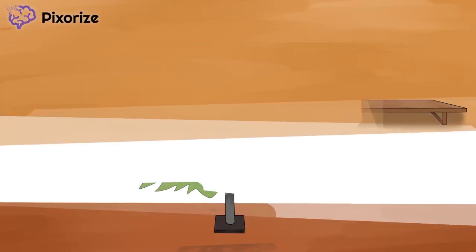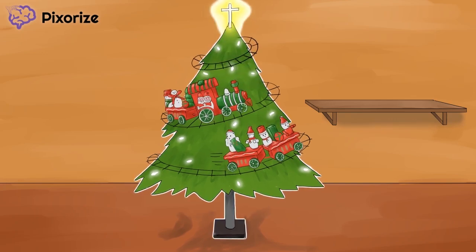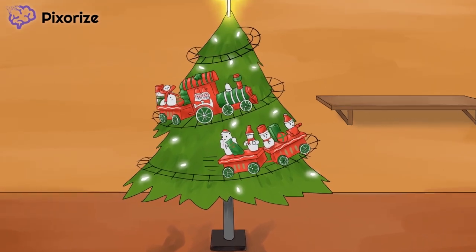It's wintry out, and I hope you brought some festive cheer. We've decorated our tree this year a little differently. Just take a look at this ornament train.